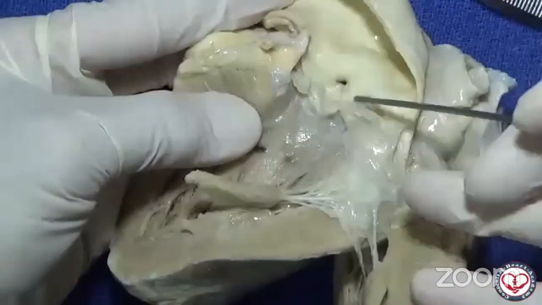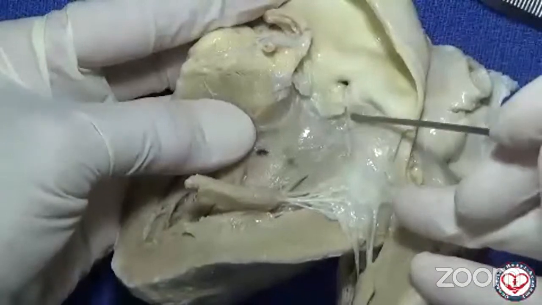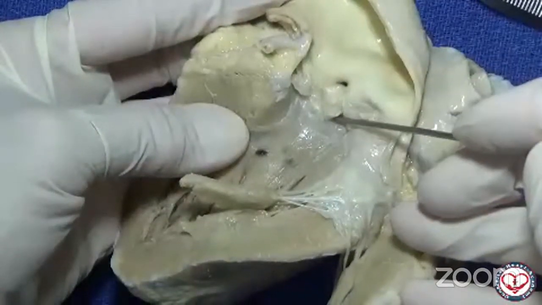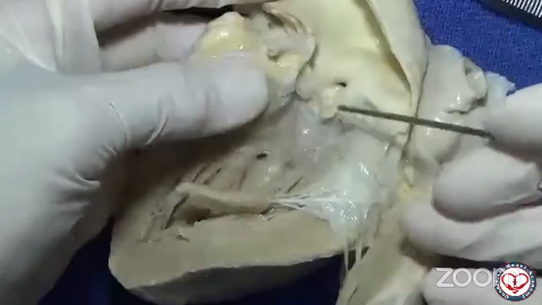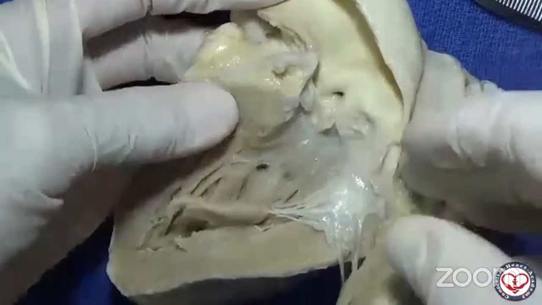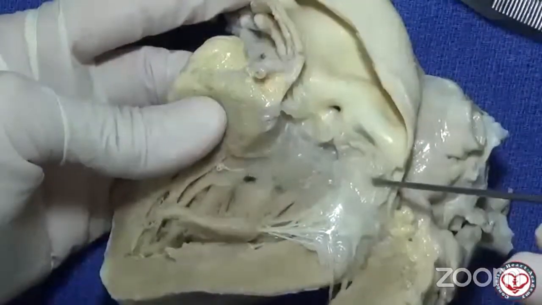And between the non-adjacent or the non-coronary aortic valvar sinus and the right coronary aortic valvar sinus is our membranous septum. You can see the left coronary artery and right coronary artery arising, with fibrous support for the aortic valve.